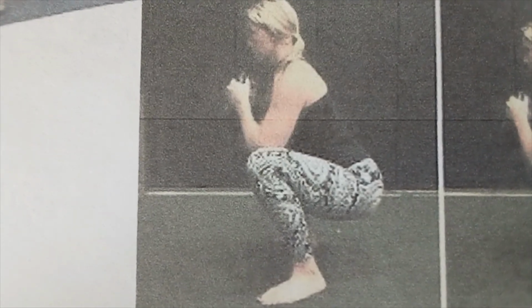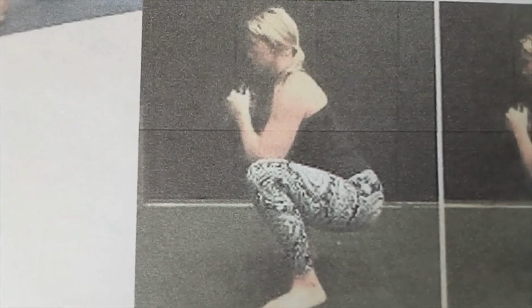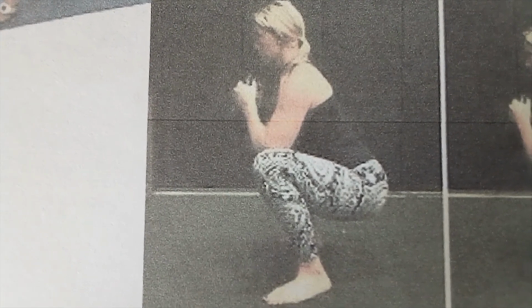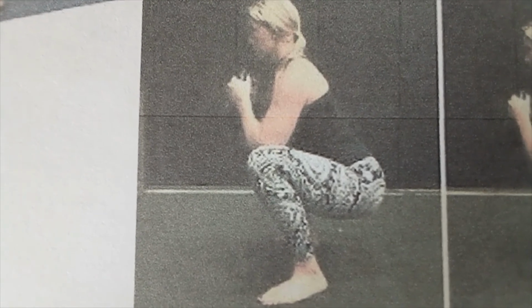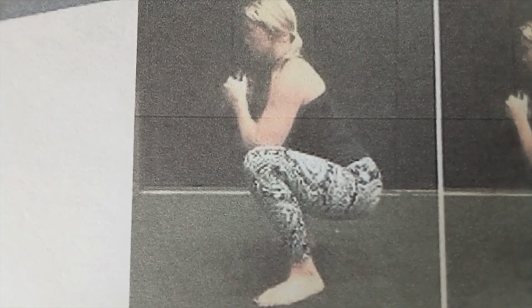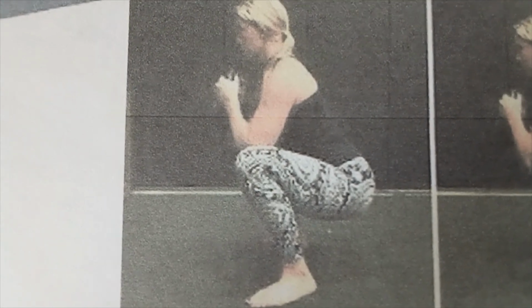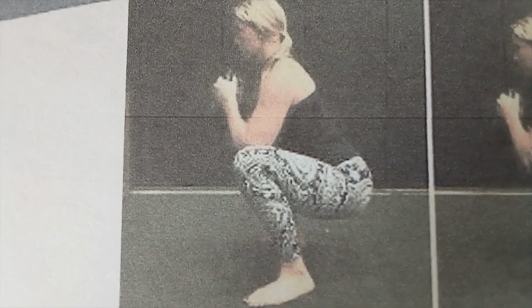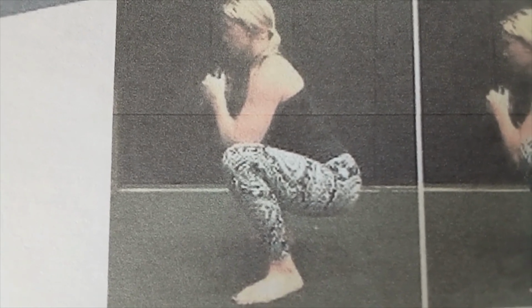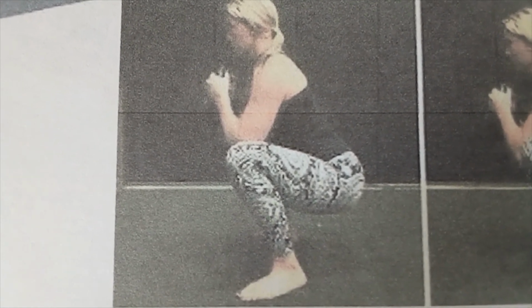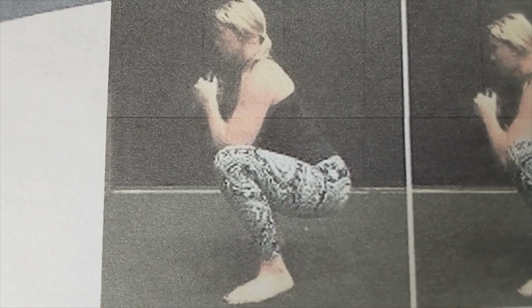Now, the things to be cautious about: you don't want to let your knees go over the toes or rotate inwards, because that will actually then worsen the internal rotation that you already have probably in the lower leg and thigh bone due to the pelvic tilt. You want to keep the back in a neutral position.